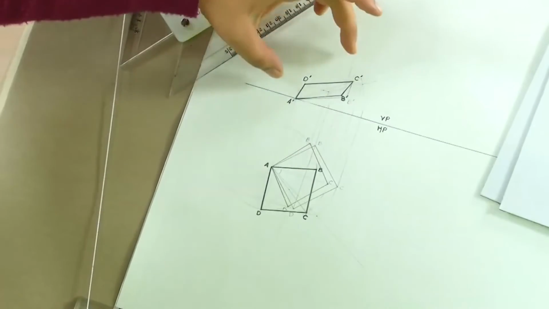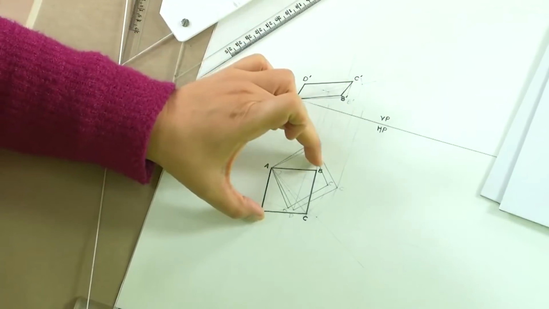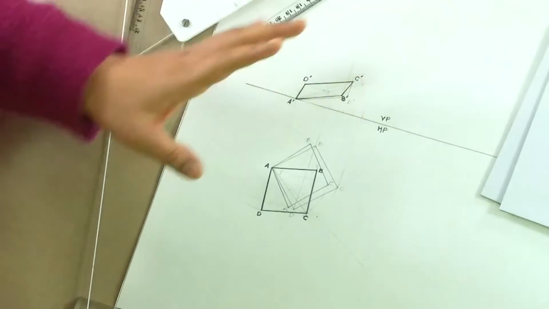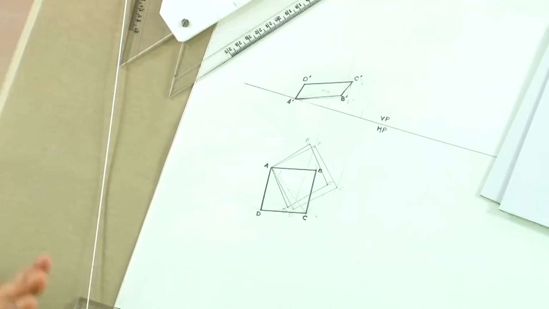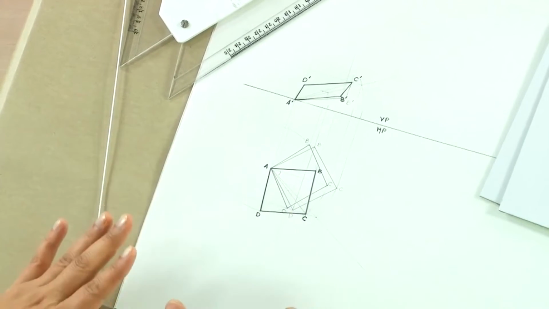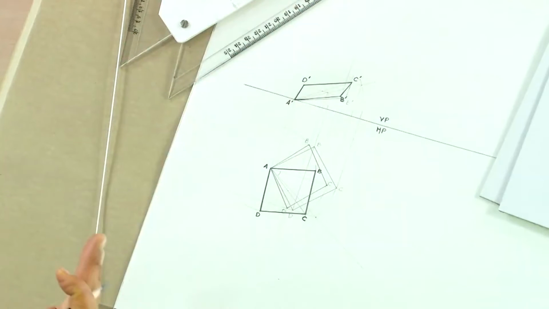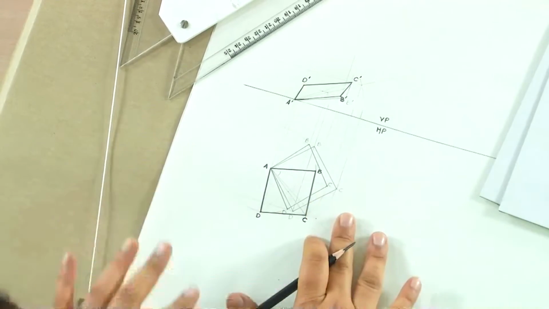So we got the BD as the true shape represented in HP, and all other shapes are skewed, because there is nothing which is parallel to VP. It is making a certain angle with VP, and that is what we have derived out of a very stepwise process. This is step by step. So I hope you have understood the process of drawing the doubly inclined planes.